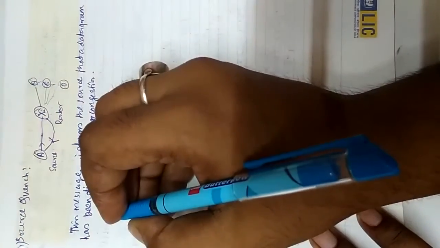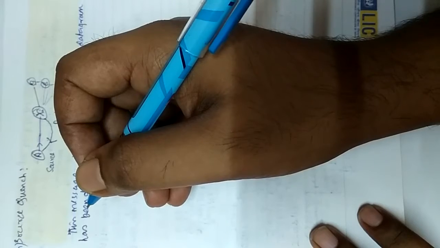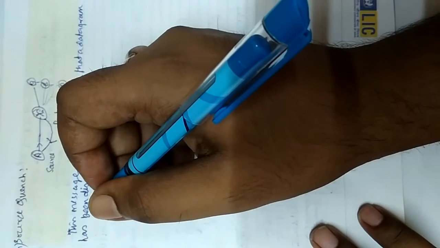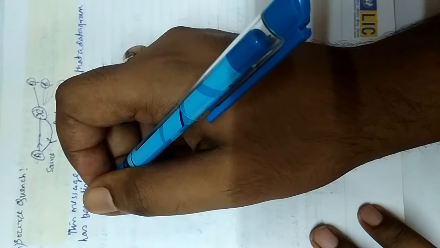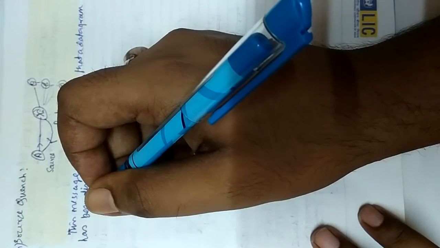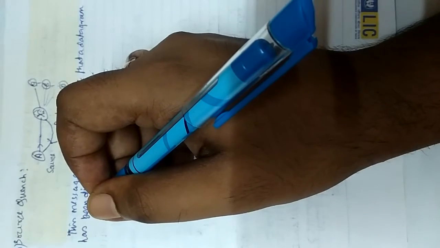Now we will study the second part of ICMP, that is Internet Control Message Protocol. Here we will study the remaining error messages, that is time exceeded, parameter problem and redirection. We will study these three things.